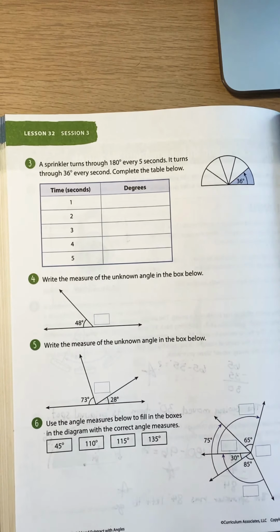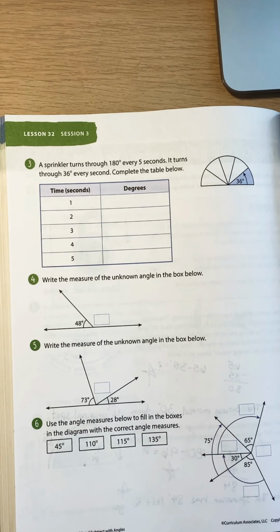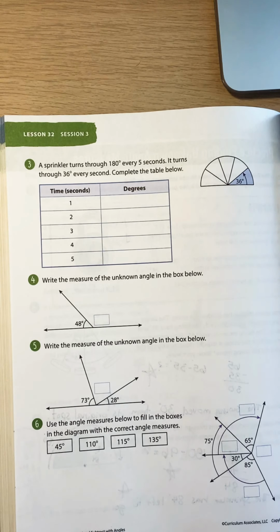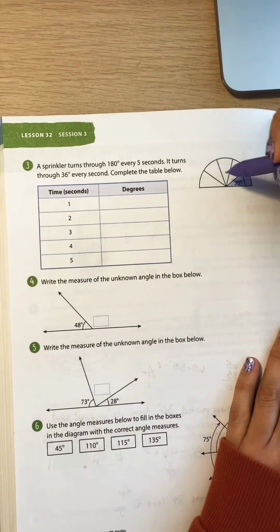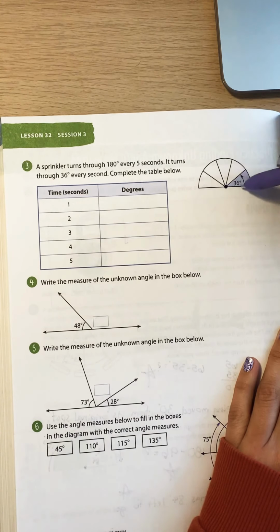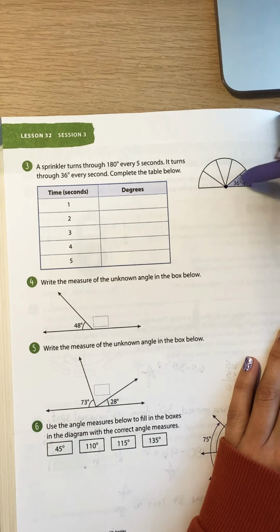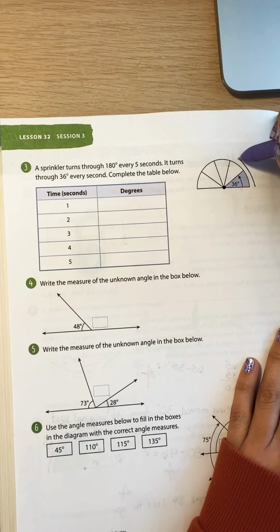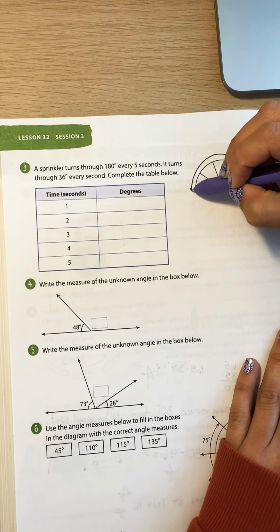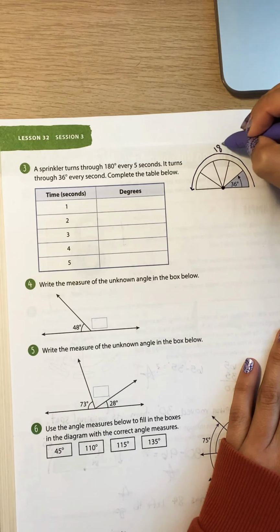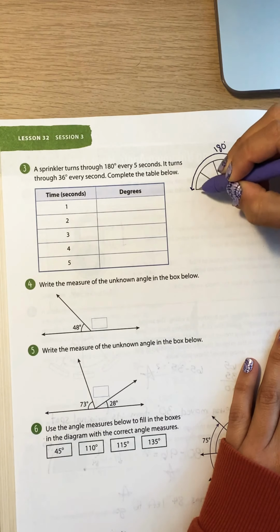All right, number 3. A sprinkler turns through 180 degrees every 5 seconds. It turns through 36 degrees every second. Complete the table below. Okay, I got it. So again, at the vertex, here's the sprinkler. It starts over here, and it's spraying, and every second it does 36 degrees. And it does the entire thing every 5 seconds. So it takes 5 seconds for it to get all the way around to do the full 180 degrees.